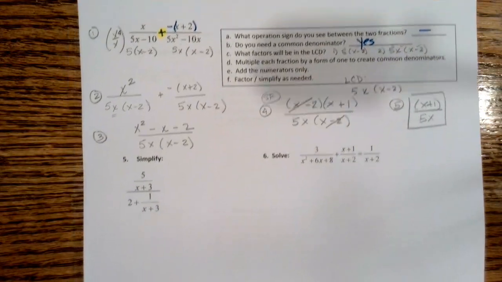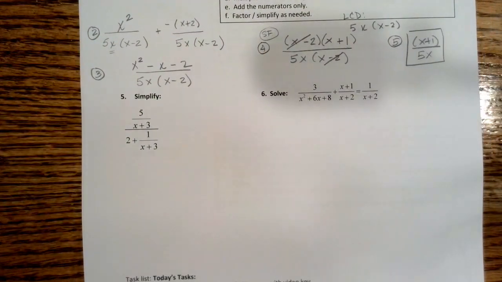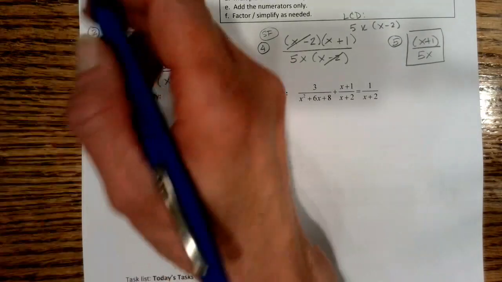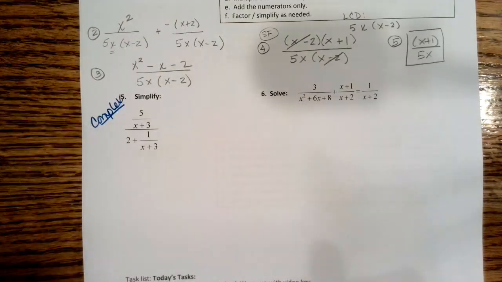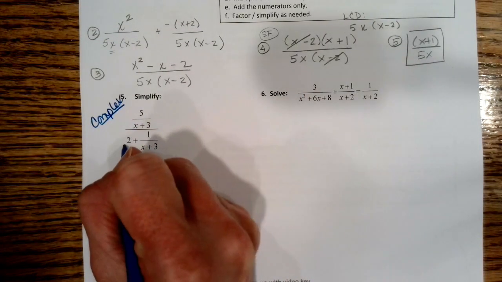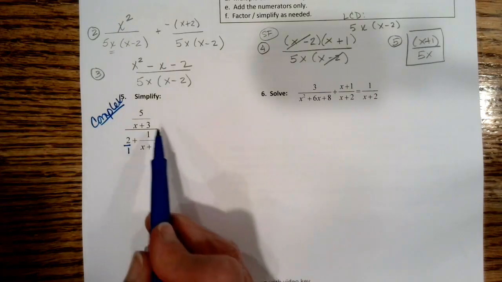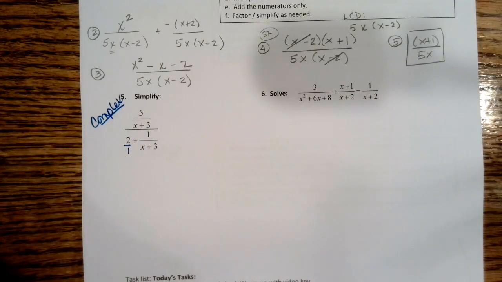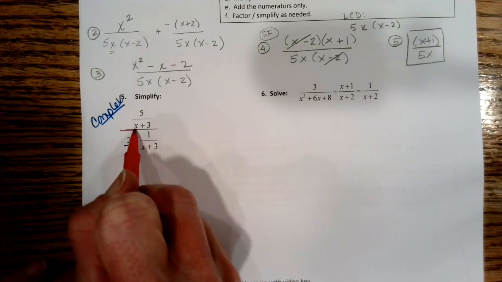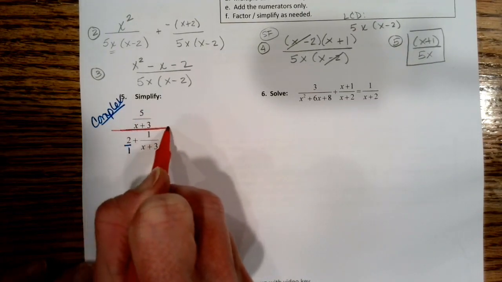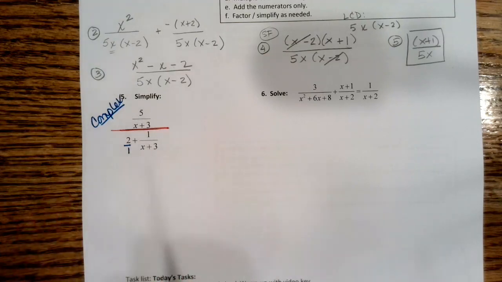Alright, so when we look at our next problem, number 5, this is what we call a complex fraction. And with a complex fraction, we want to make sure we have a clear numerator and denominator. And this value that's down here in the big fraction is what's keeping us from doing our next steps. So we have to fix that. Here's our big fraction bar. And we're going to go ahead and do some math down here.